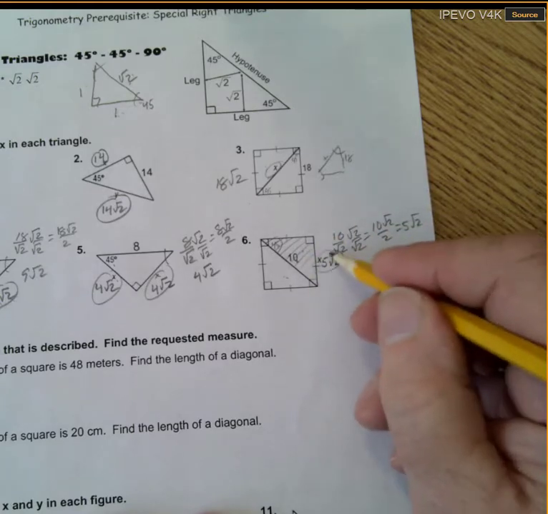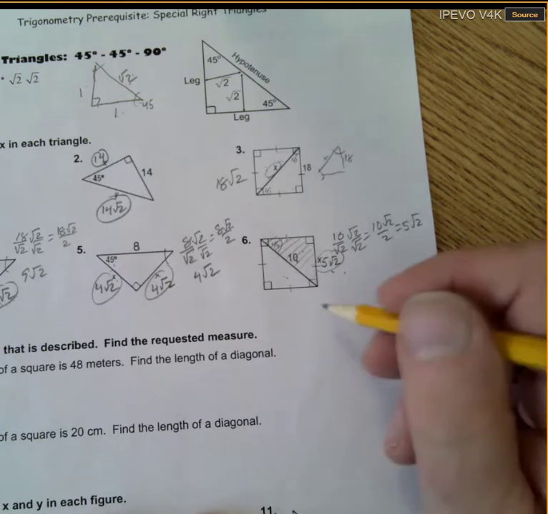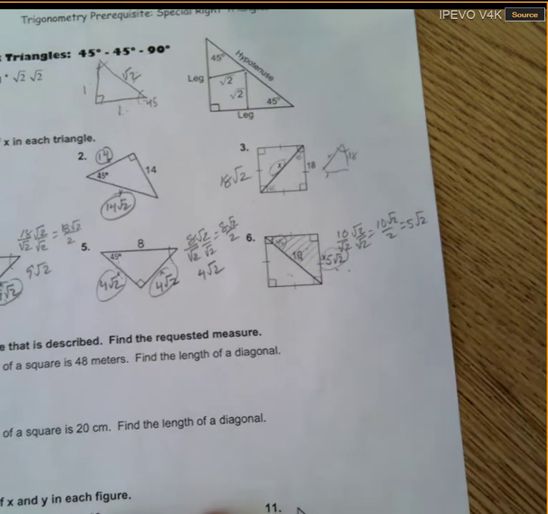And again, if you check it, 5 radical 2 times radical 2 is 5 radical 4. Radical 4 is 2. 5 times 2 does give you the 10, so it checks.